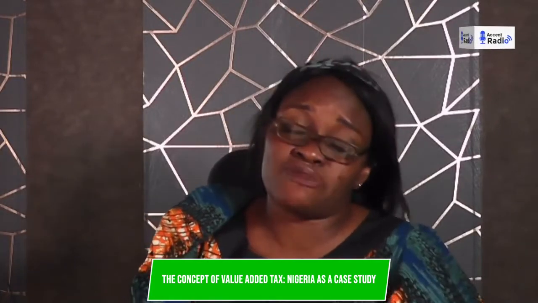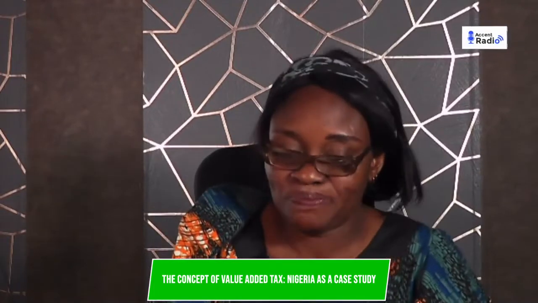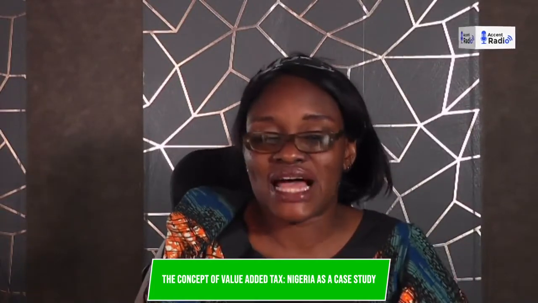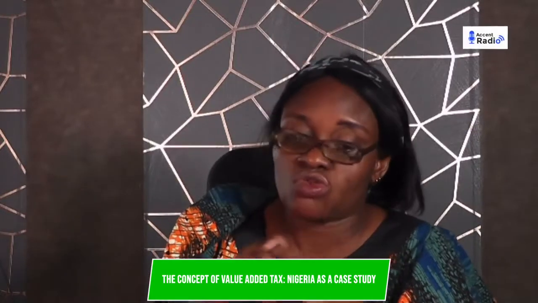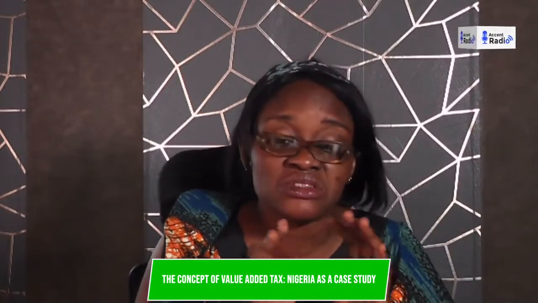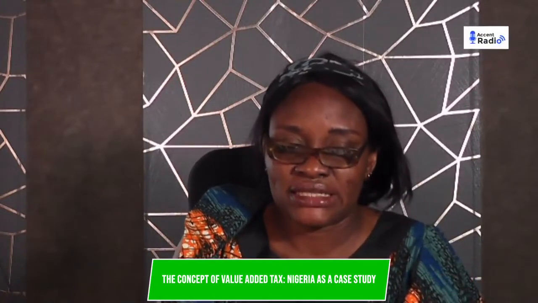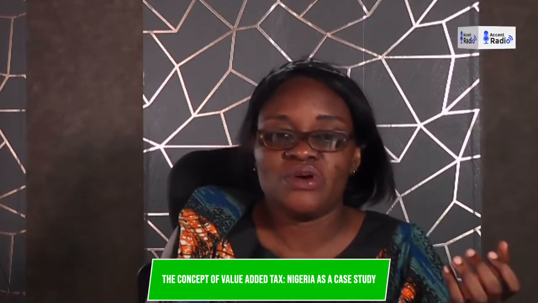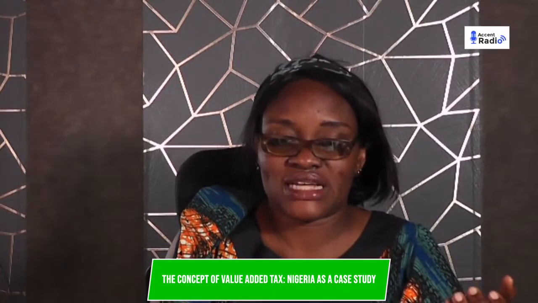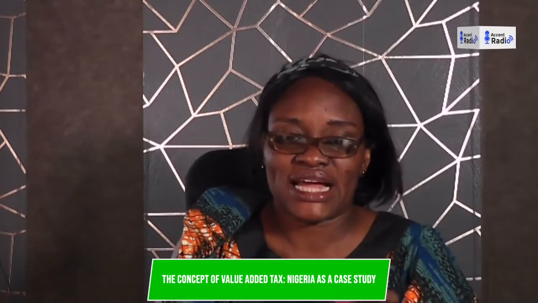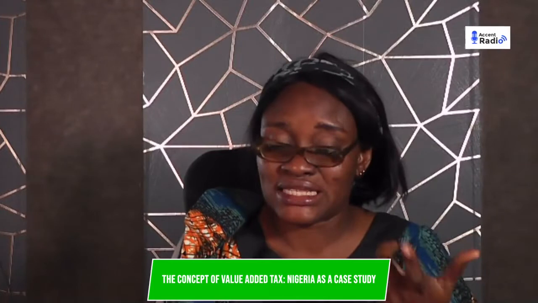There is also an aspect under the modification order called the zero-rated goods. So these are goods and services purchased by diplomats. So goods and services purchased by diplomats are zero-rated goods. Such are also exempted from value-added tax, as long as they are eligible under the order as zero-rated goods and services.